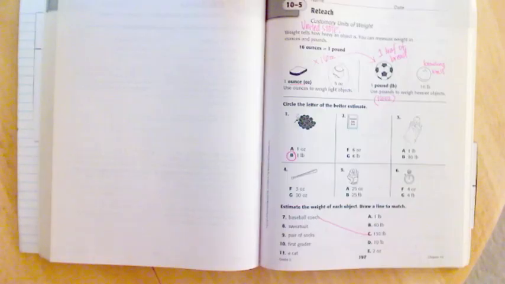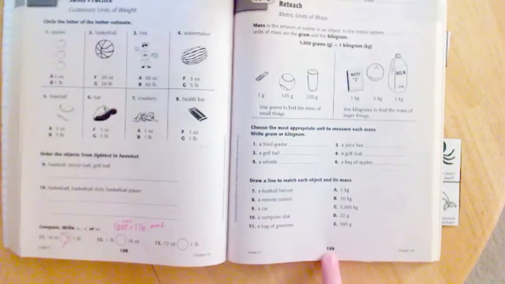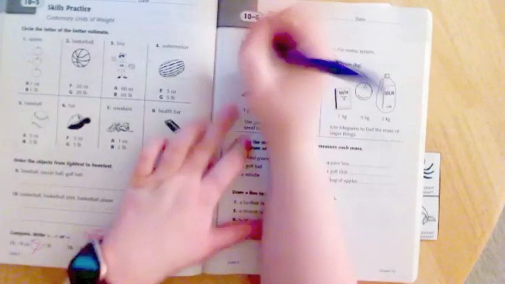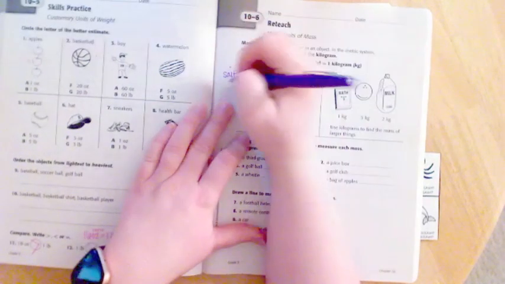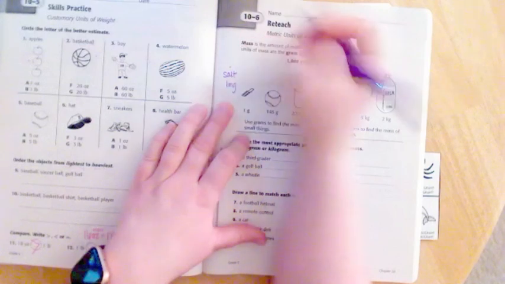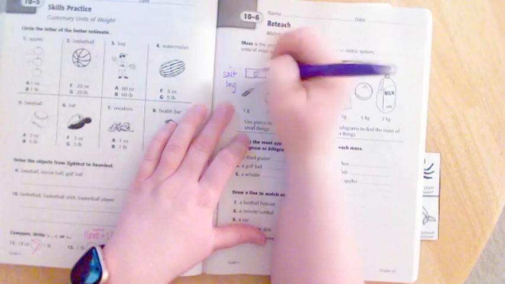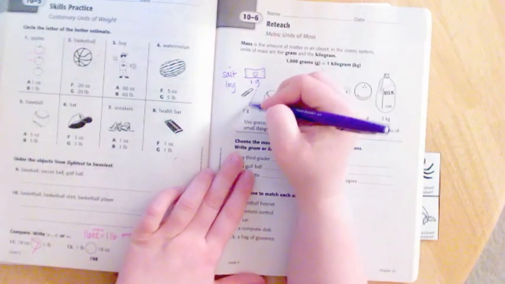Okay, and here's what we're going to do today, boys and girls. Go ahead and get out your book here on page 199 for metric units of mass. So 1 grain of salt, that was 1 milligram. A dollar bill, that was about 1 gram. Also, a paper clip is about 1 gram. So whichever one you want to use as reference.